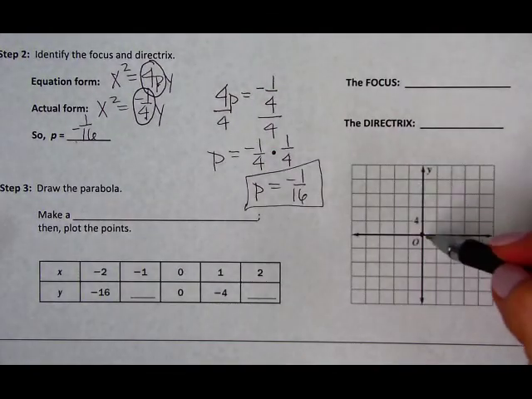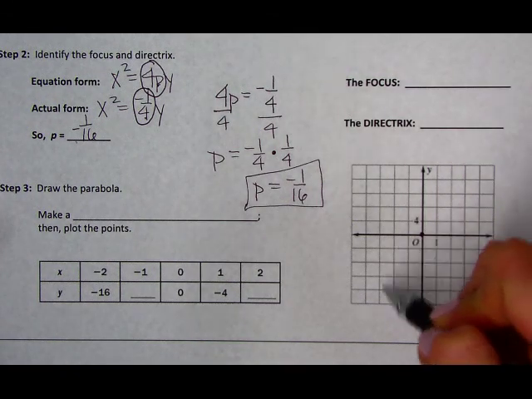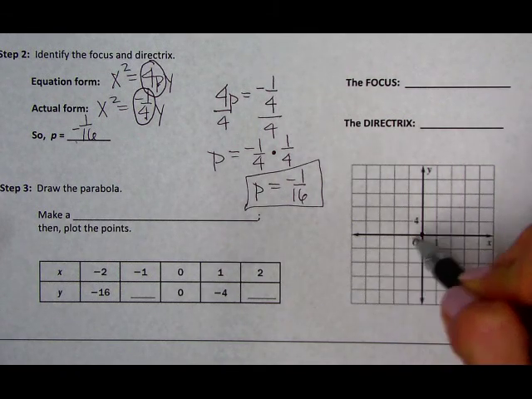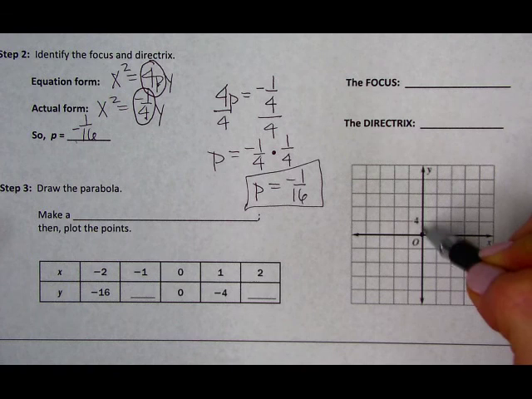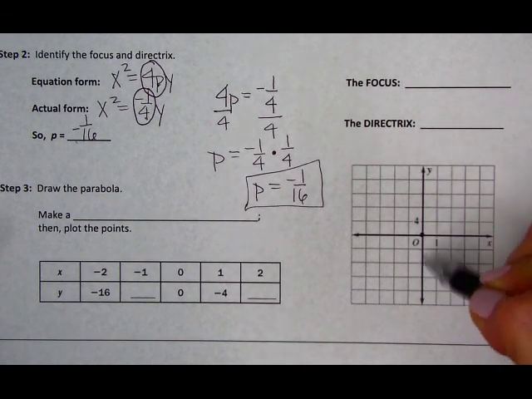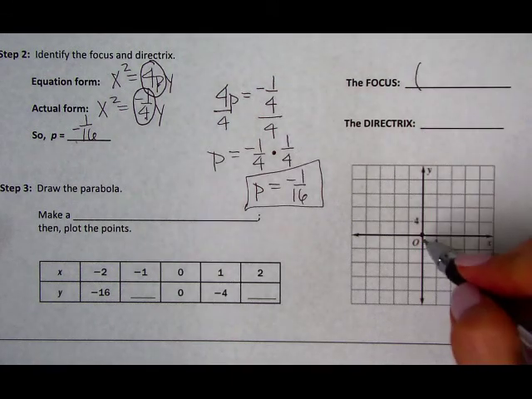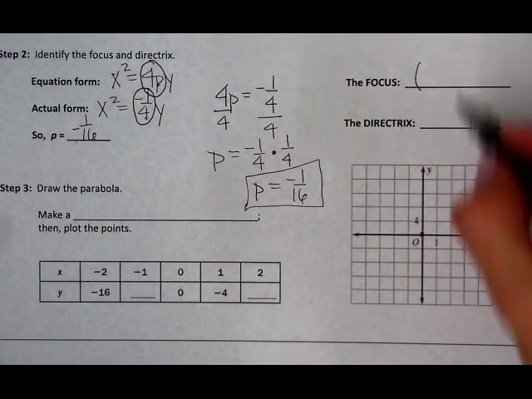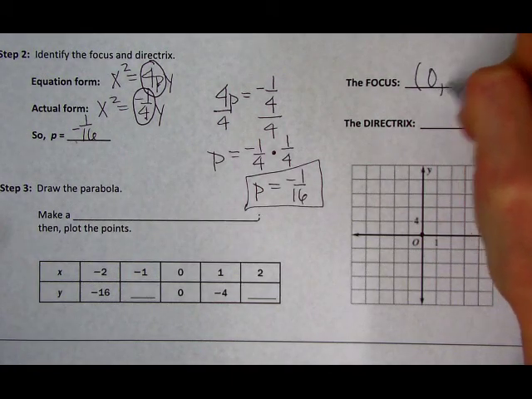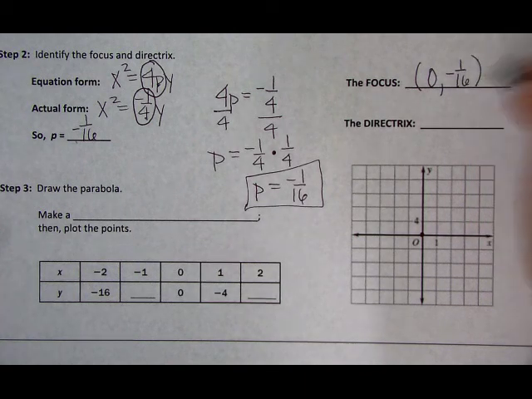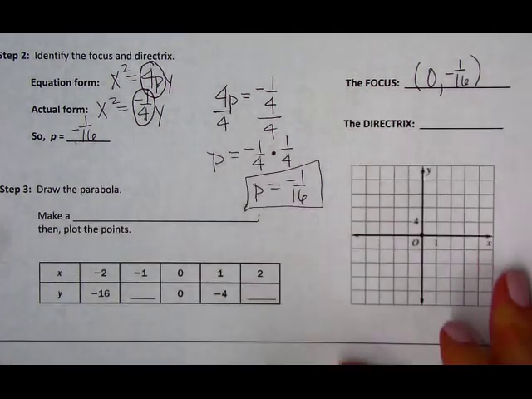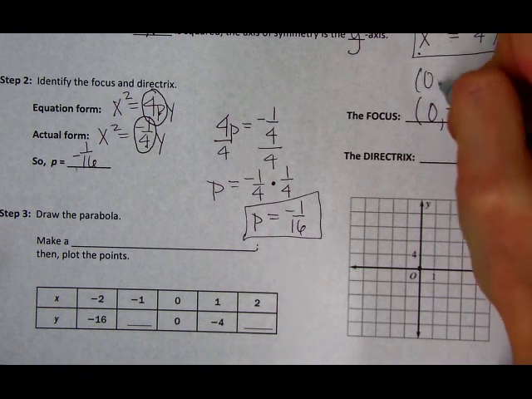So I have my vertex at 0, 0. My focus, if I have my parabola opening downward, I know my focus is going to be on my y-axis inside my parabola. So I know my focus, if I plot that point down here, is going to be 0, -1/16. That's my p-value. So my focus is found by 0, p.